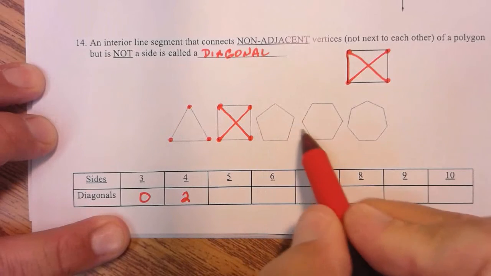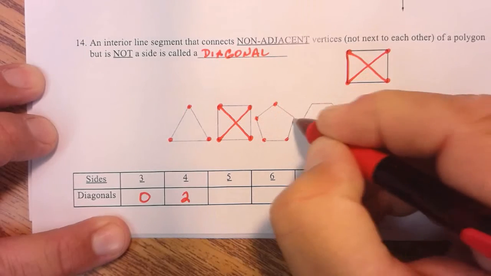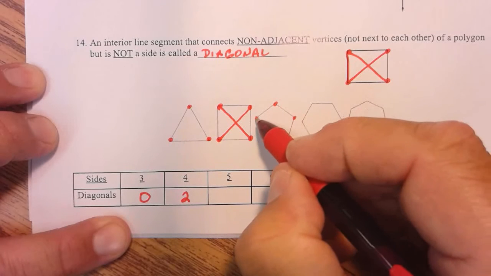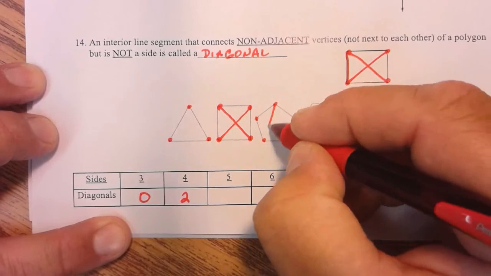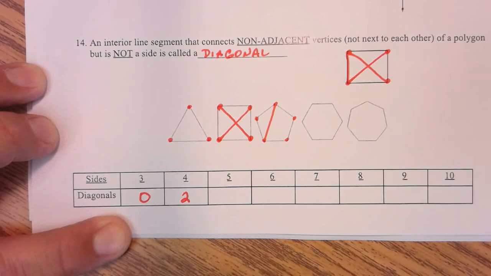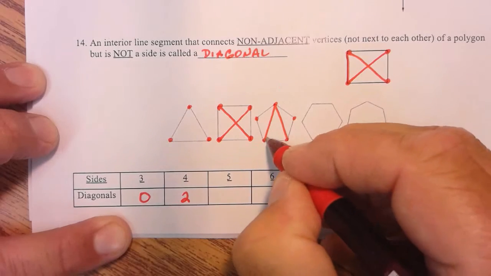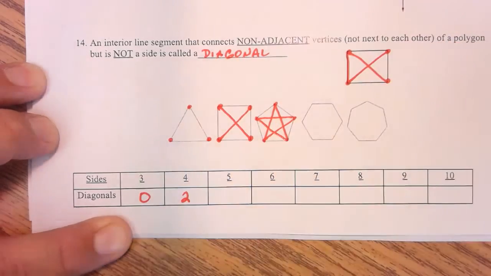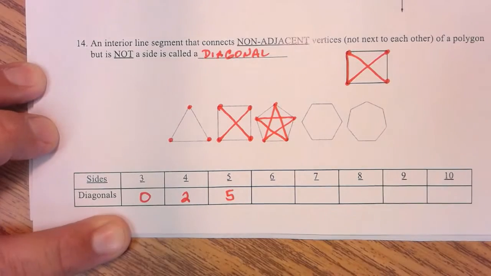Now, we'll talk a little bit more about these 5-sided in the next video, but you can see that this 5-sided polygon has 5 vertices. So I couldn't connect these two because that would be an edge, and they're also adjacent, but I can connect these two. Those aren't next to each other and they go through the inside. Here's a second diagonal. Here's a third diagonal, a fourth diagonal, and a fifth diagonal. So you can see that the diagonals of that 5-sided polygon created a star there. So this would have 5 diagonals.